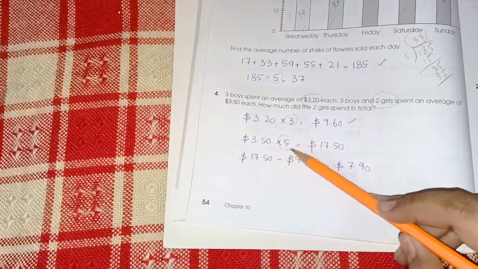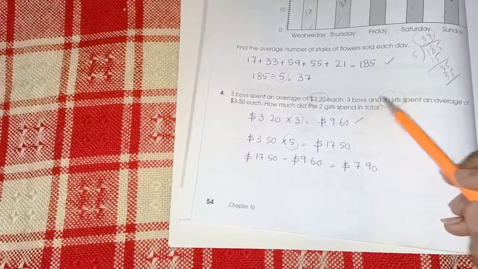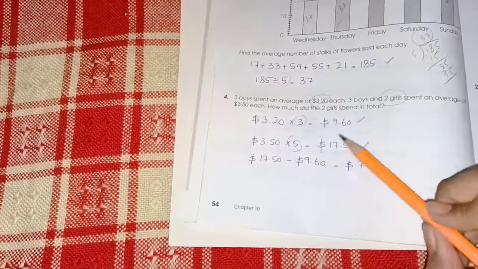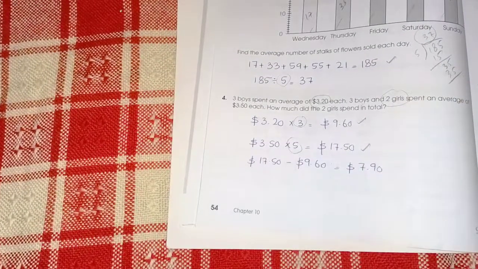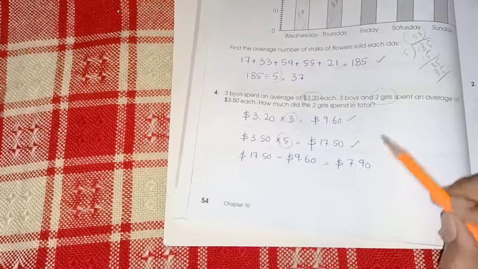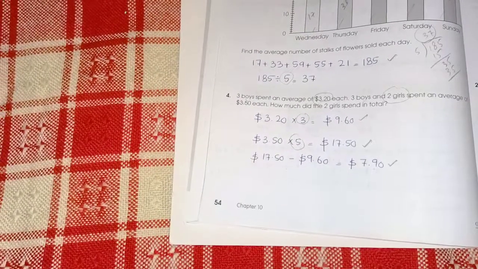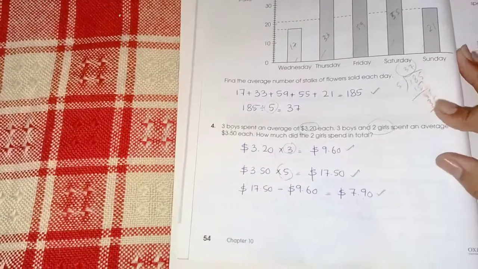3.50 multiplied by 5, because 3 boys and then 2 girls, that is 5. 17.50. 17.50 minus 9.60. So the answer is 7.90. It means that the 2 girls spent 7.90. So this is the complete explanation of chapter number 5, average.